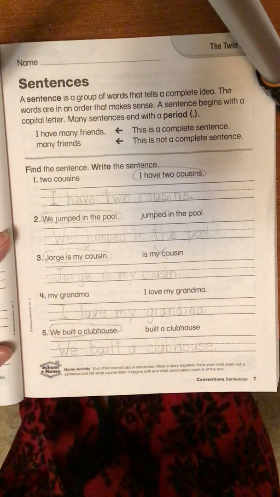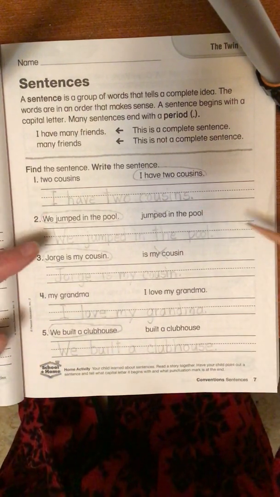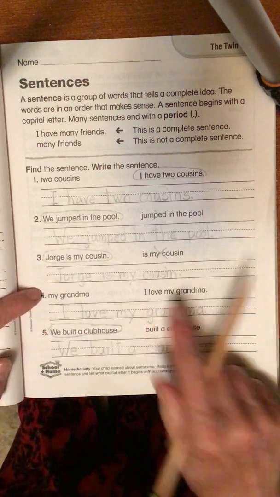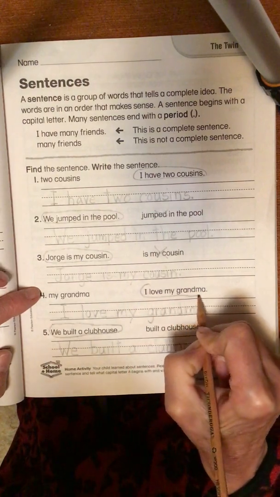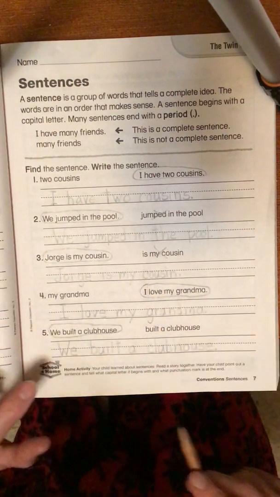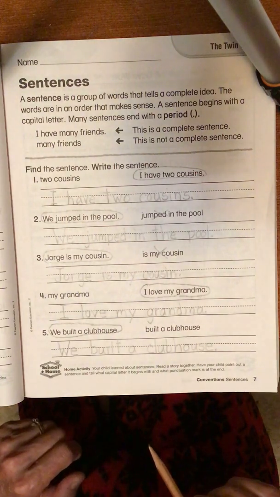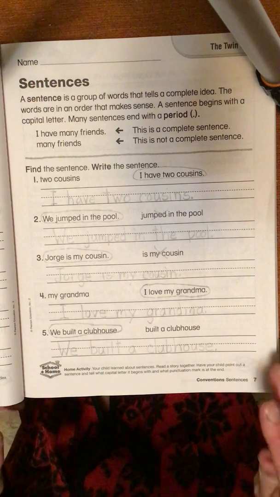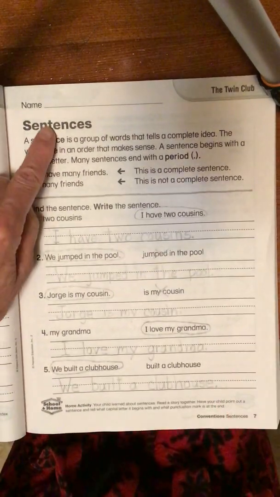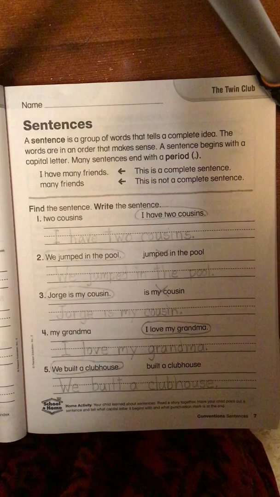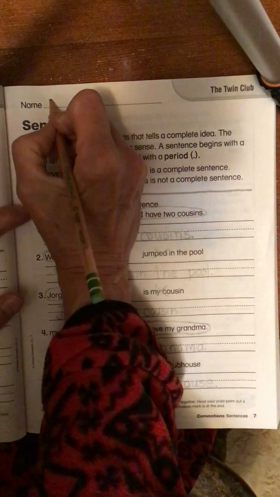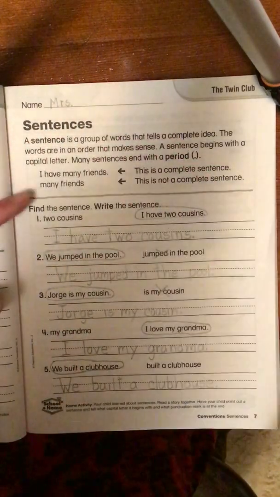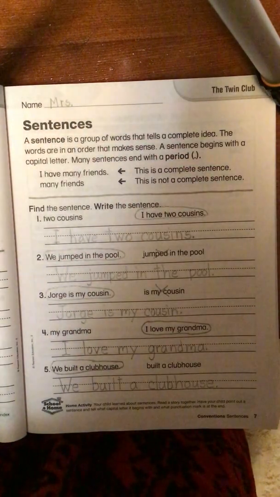I'm going to go back and check my sentences. Capital period, capital period, capital period, capital period. Oh, look, I forgot to circle my sentence. Let's do that. Capital period. So you always go back and check your work. You know something I forgot? I forgot to put my name on my work. So I better go back and do that. You can do that too. I won't let you have to watch me write my name. You write your own name.